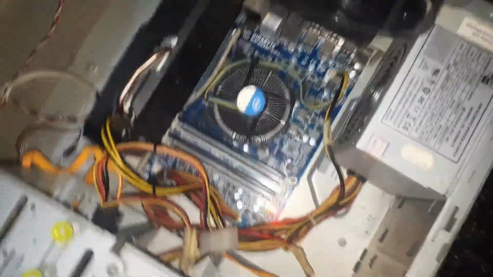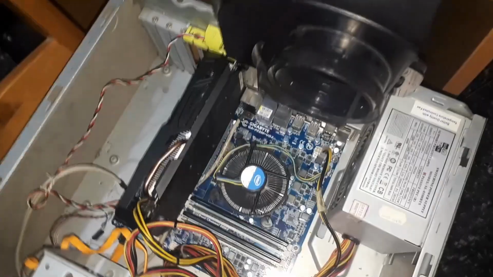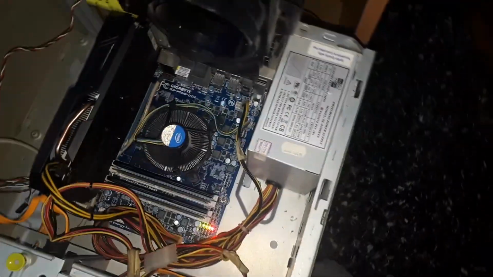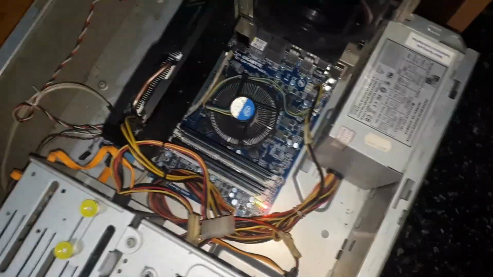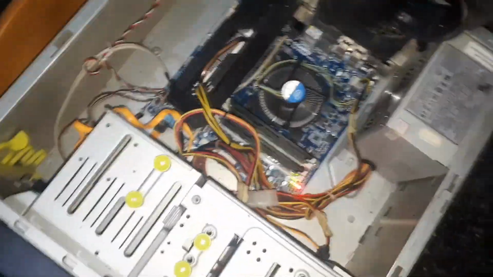Let me plug in my power and turn it on. I will go straight up to the BIOS, and let's hope that you can see it with the flash. If it beeps on your computer, that means that you have to change the places again. Oh, it beeped. Let me go through the BIOS.